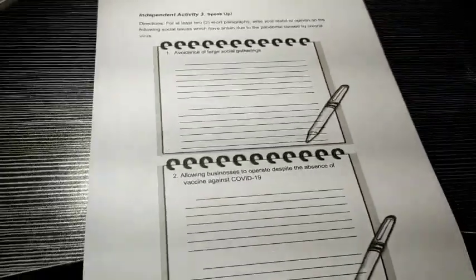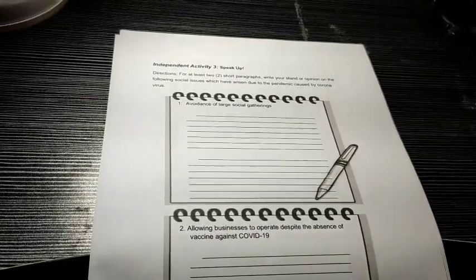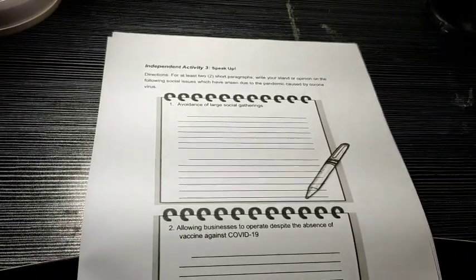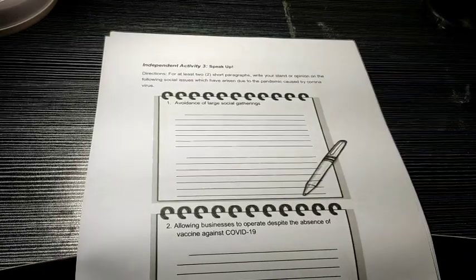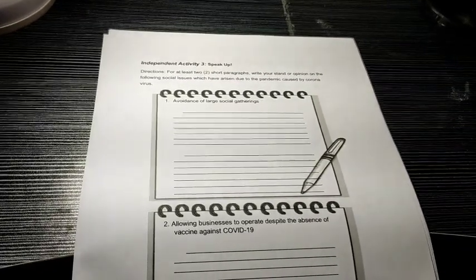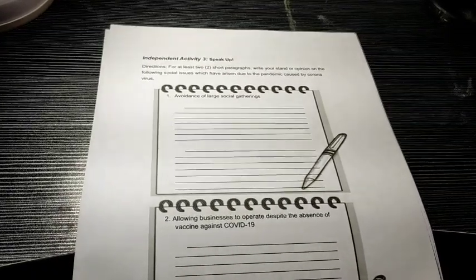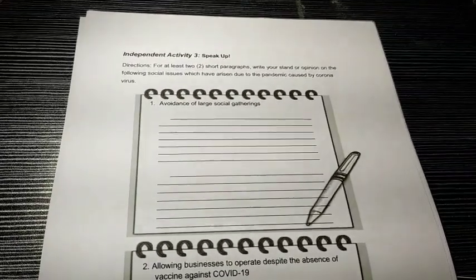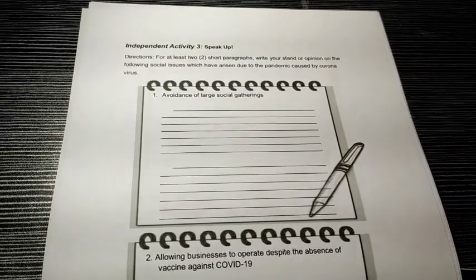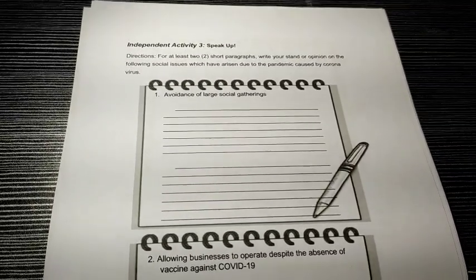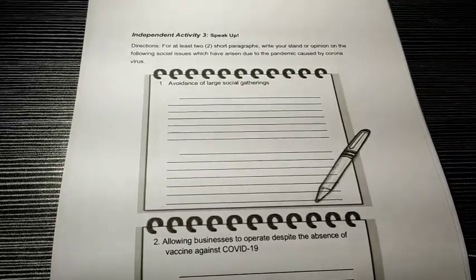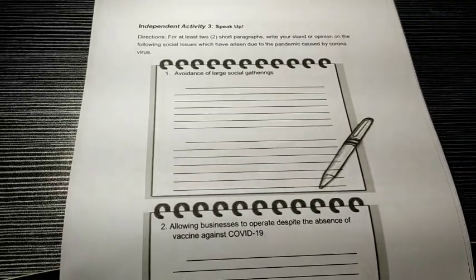Then independent activity number 3, speak up. For at least two short paragraphs, write your stand or opinion on the following social issues which have arisen due to the pandemic and caused by coronavirus. So 1, avoidance of large social gatherings. What do you think is your stand? What is your opinion about social gatherings?